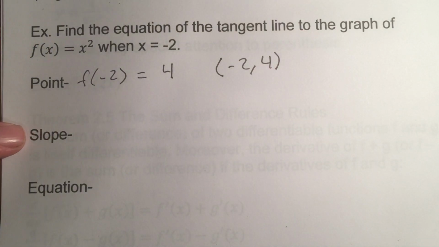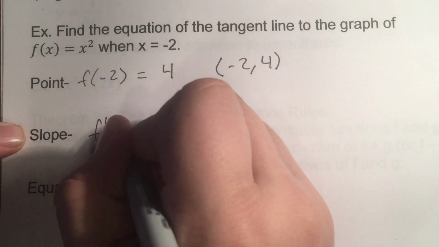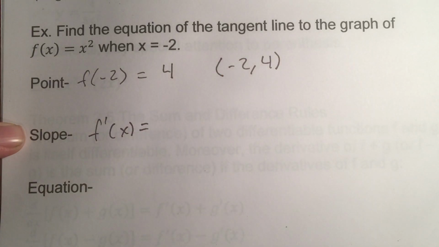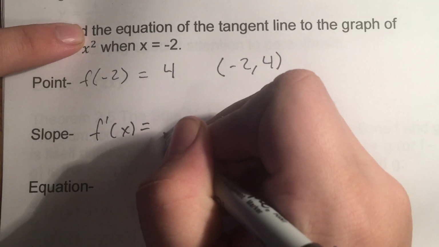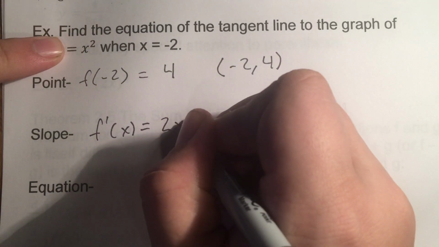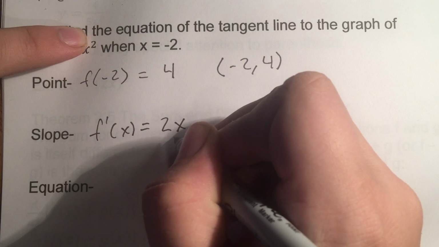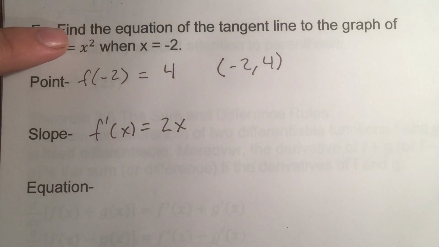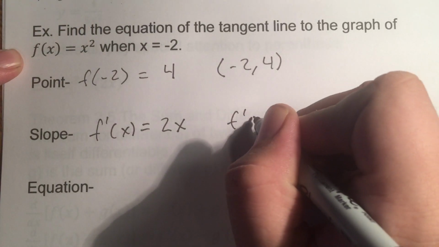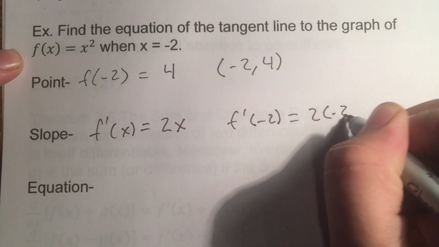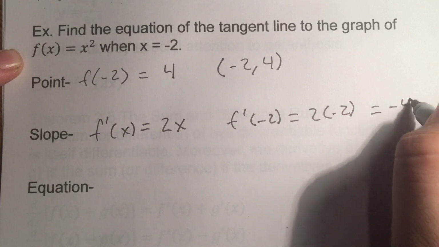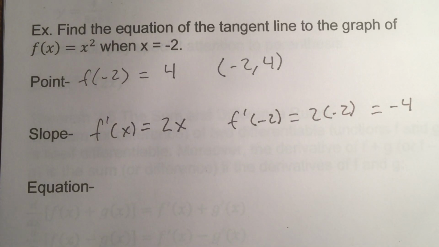To find slope, find the derivative. It'll give you the slope equation. So it's x squared, so it becomes 2x. 2 minus 1 is going to be 1, so just 2x. So now we can do f prime of negative 2. So in other words, 2 times negative 2, and we get negative 4 for our slope.